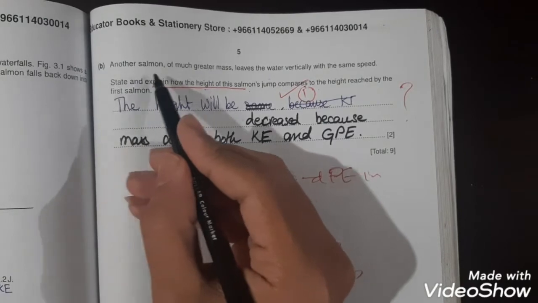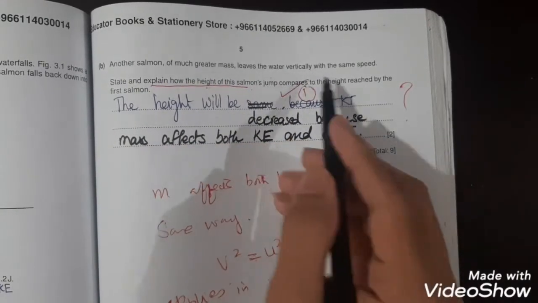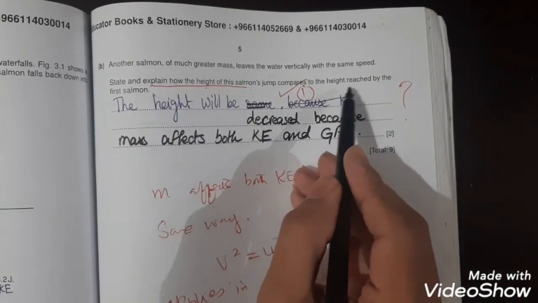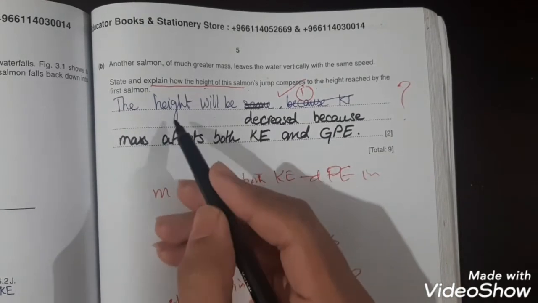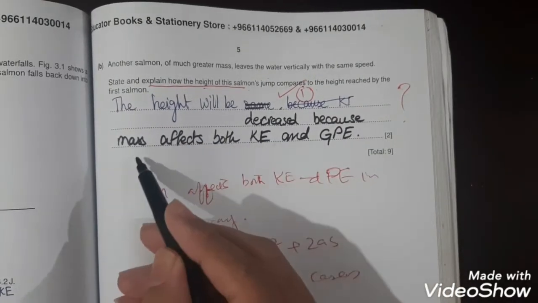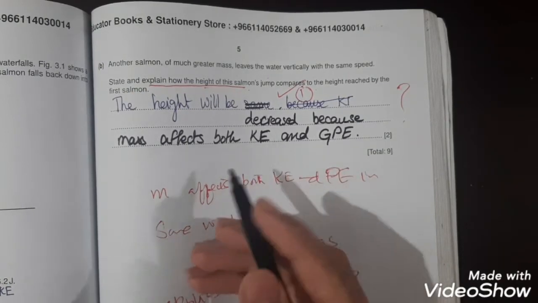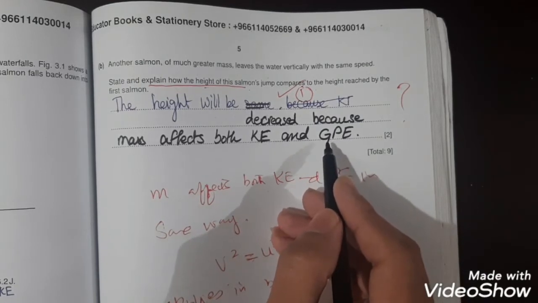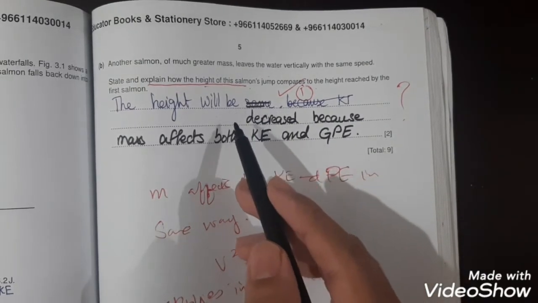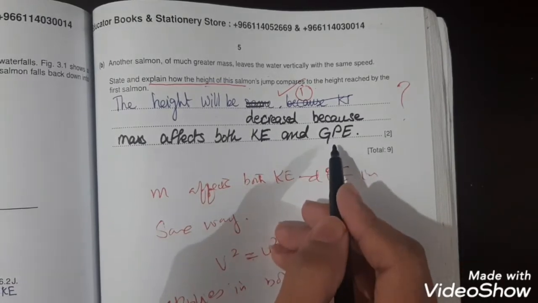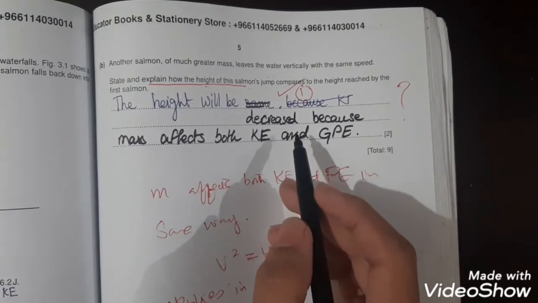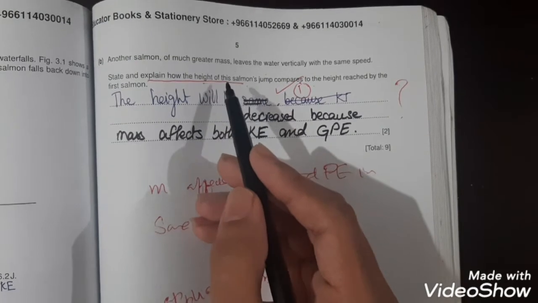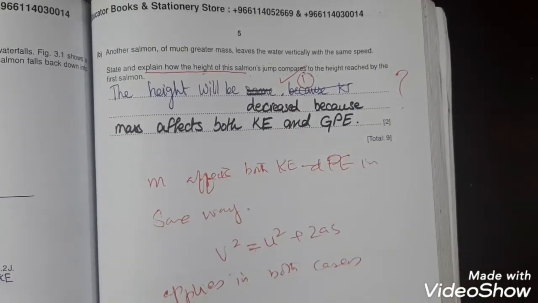Part B states another salmon of much greater mass leaves the water vertically with the same speed. State and explain how the height of this salmon jump compares to the height reached by the first salmon. So the height will be decreased because mass affects both kinetic energy and potential energy. As the mass increases, the gravitational potential energy will decrease, and this will affect the height reached compared to the first salmon that was lighter. So this is what we will write in the statement.